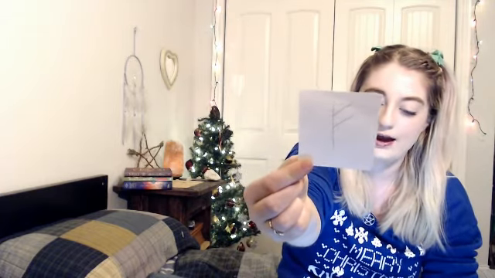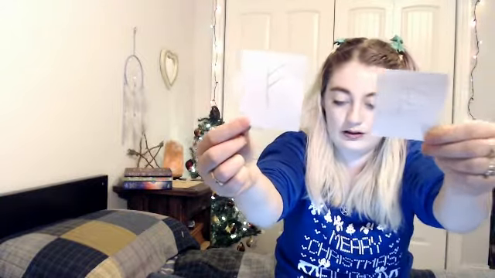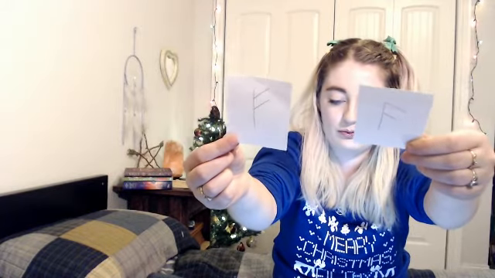I don't know if the camera's picking that up, but if not, it looks like that compared to this one. I guess not the last one, the one before it. And it is called Financial Worth, and it's about value and prosperity. Then we have one that kind of looks a bit like the letter H.